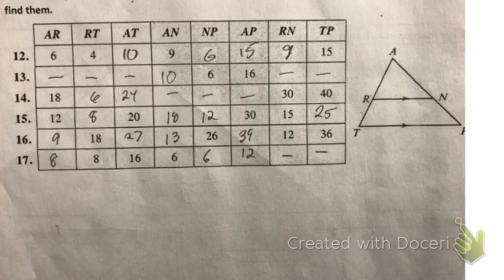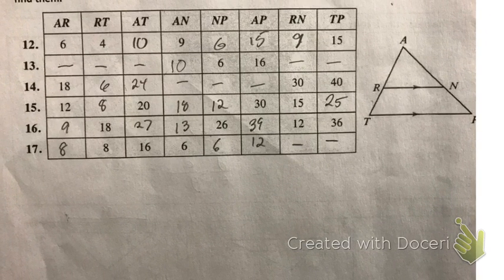16, if I'm correct, we were given this little drawing. Let me take a picture of it, and then we'll talk about how I got the answers. All right, 16. Let's delineate between what I wrote down and what the book gave us. So I'll circle the stuff the book gave us: 18, 26, 12, and 36, correct? So RT, the whole length from R to T, is 18. N to P is 26. T to P is 36. And R to N is 12.